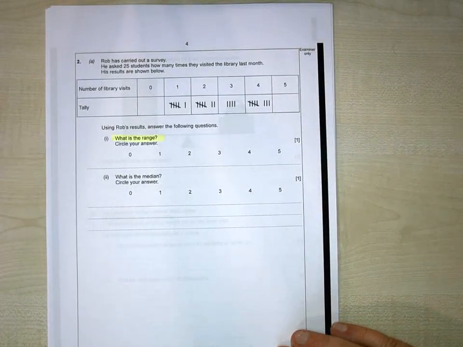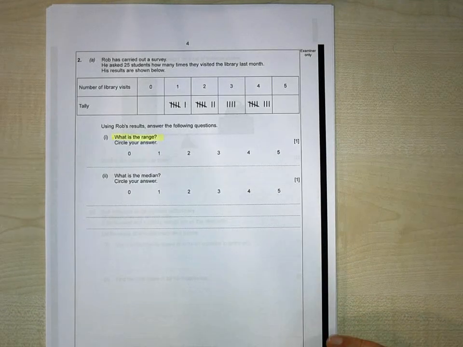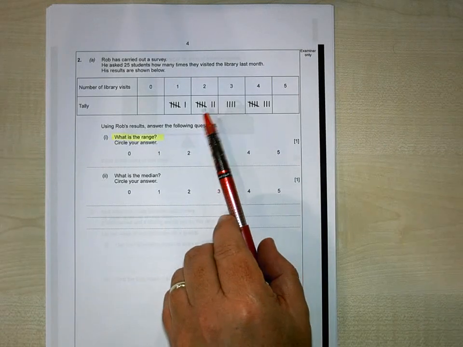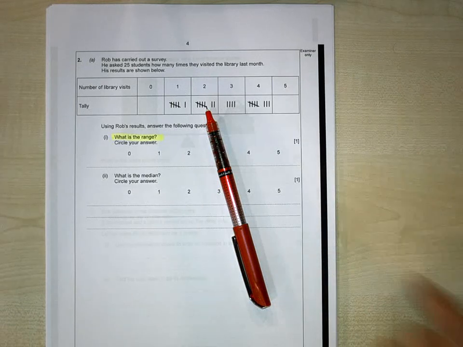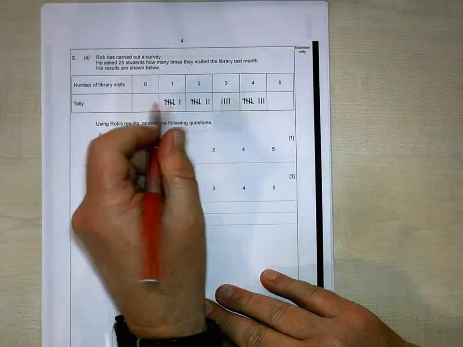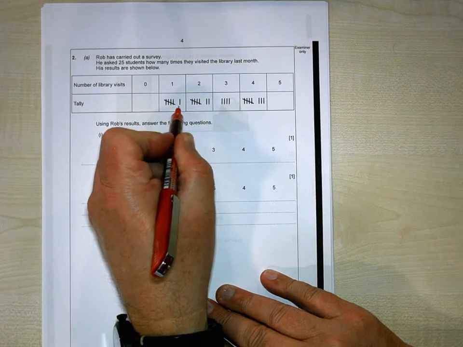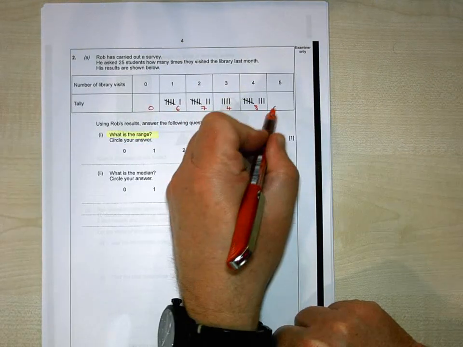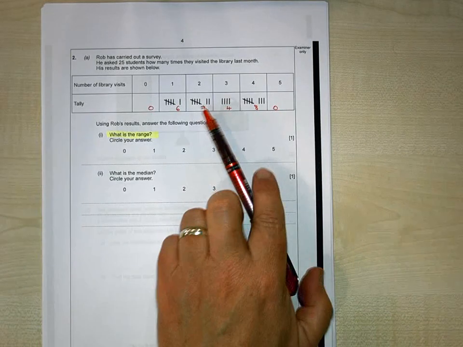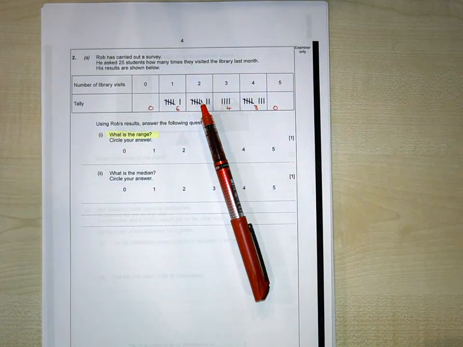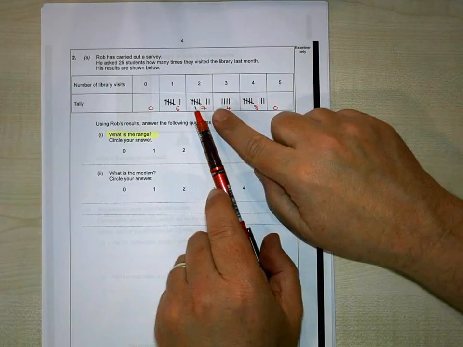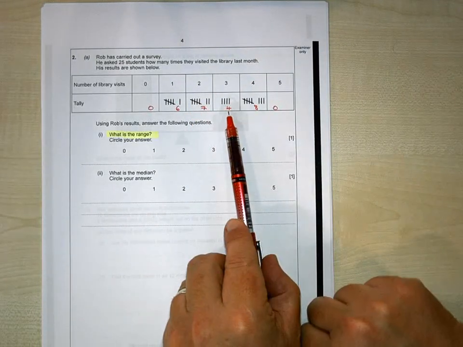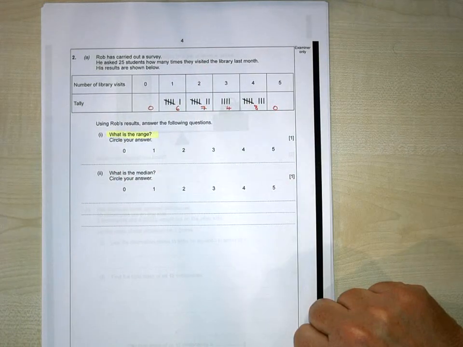What is the range? Now, many of you will know from experience that whenever I'm presented with a table, the first thing I want to do is to choose a column in the table and make sense of the context. So in this case, let's just check what my tally marks are saying here. That one is tallying as 6. That one is tallying as 7, 4, 8, 0, 0. So this column is telling me that 7 students visited the library on 2 occasions. 4 students visited the library on 3 occasions, and so on.